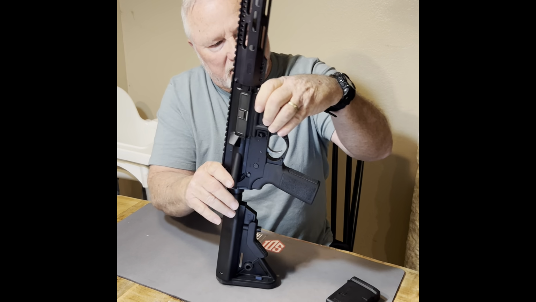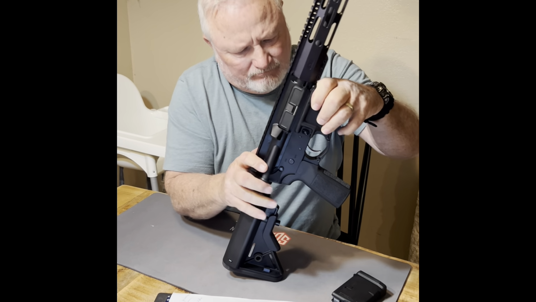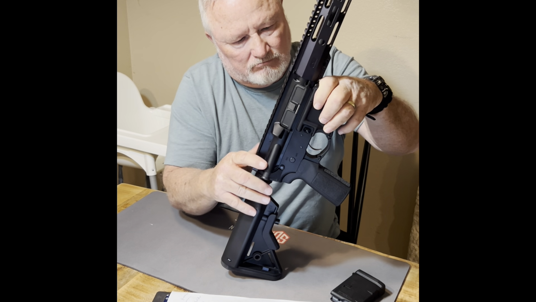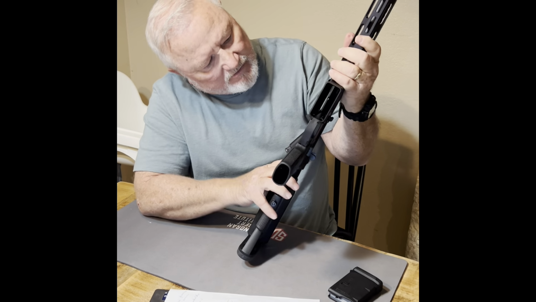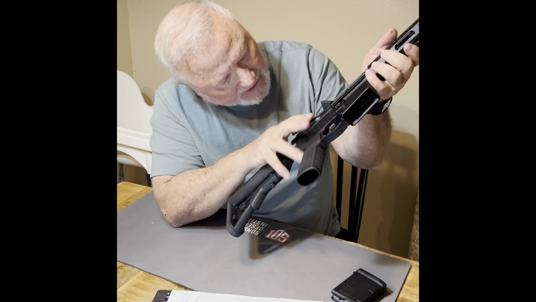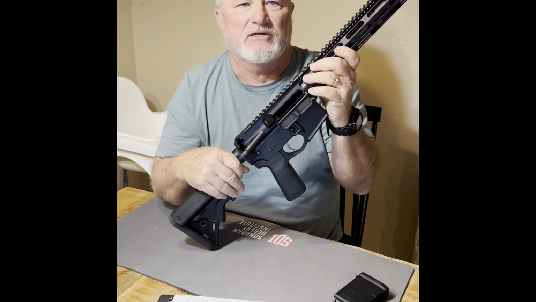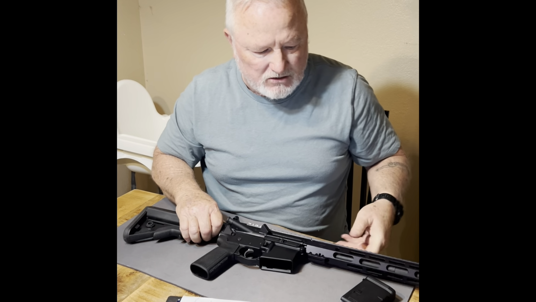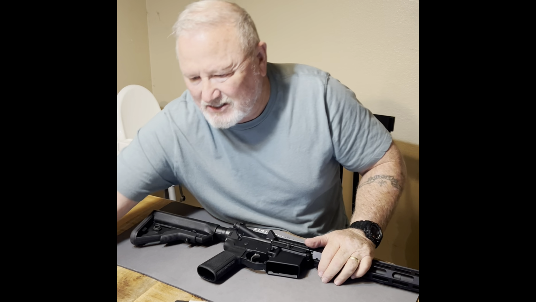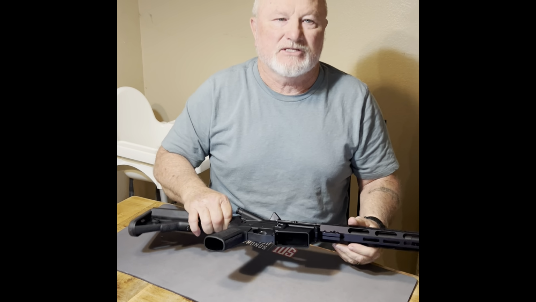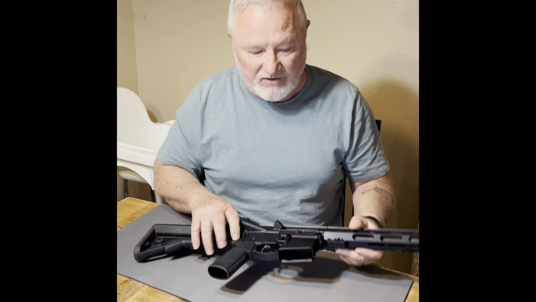I'll pull the charging handle back. Make sure, physically and visually, and basically you have a safe weapon. So I'm going to remove the magazine because I don't need that, and then I'm going to explain the cycle of operation. Basically, the first part is the feeding.